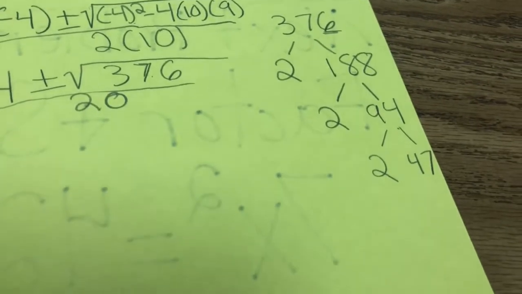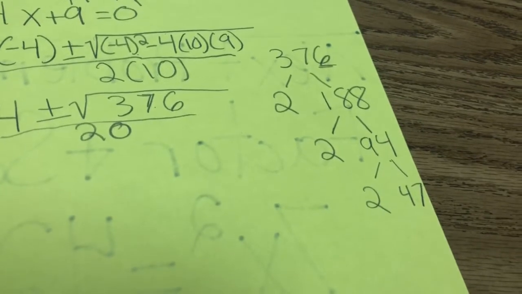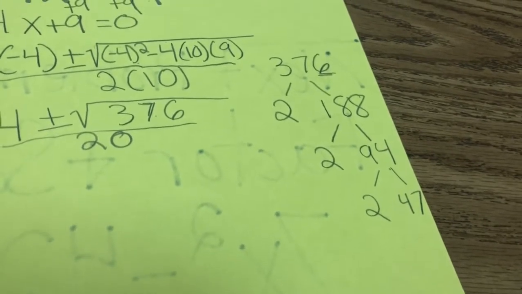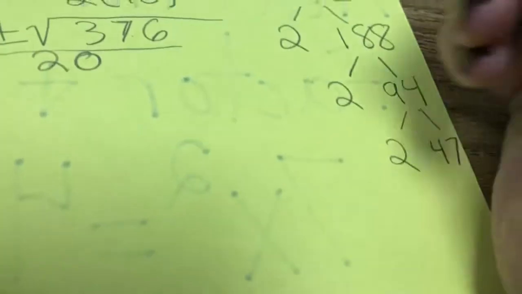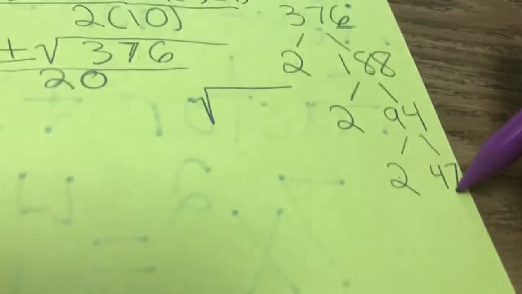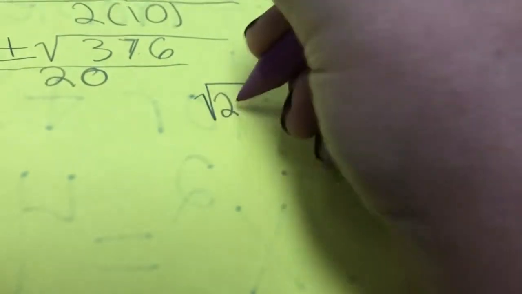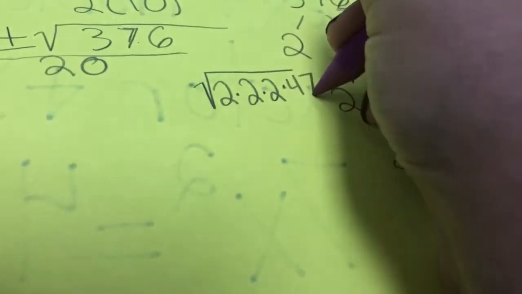Only thing that goes into 47 is 1 and 47. So then I go back to my square root. So my square root is now 2 times 2 times 2 times 47.